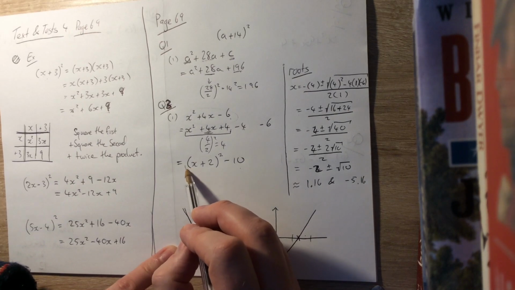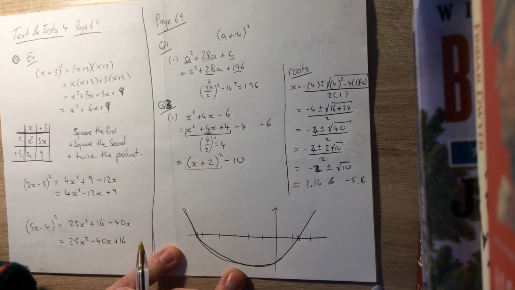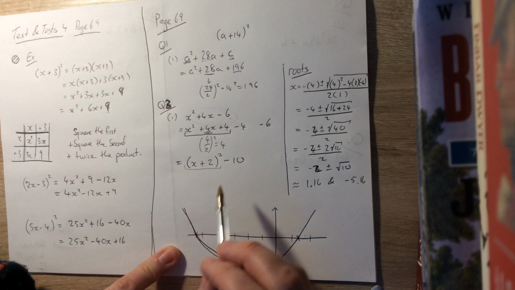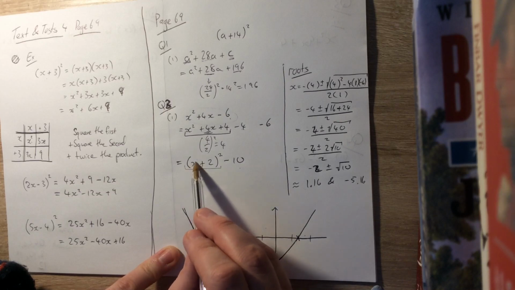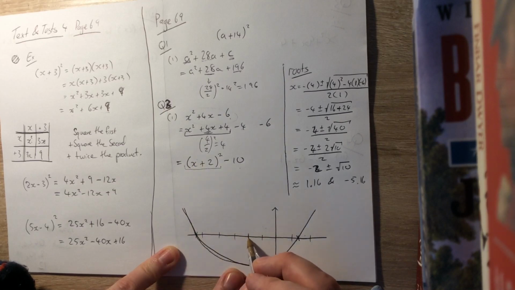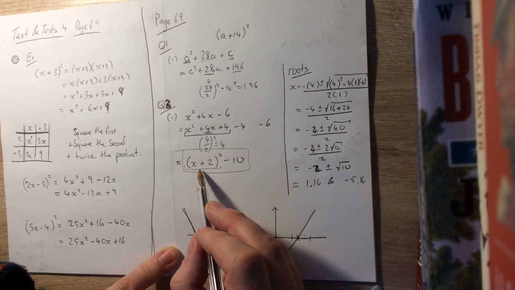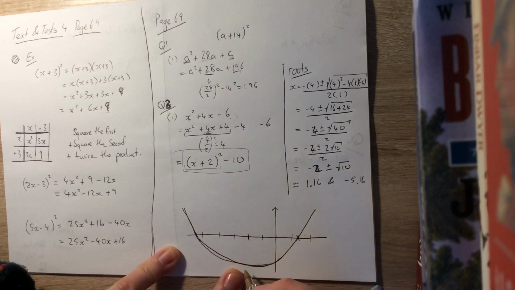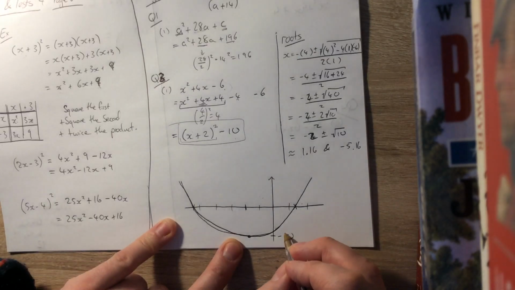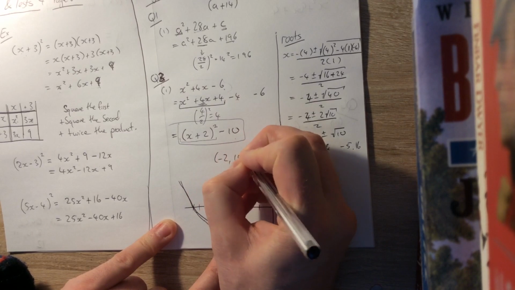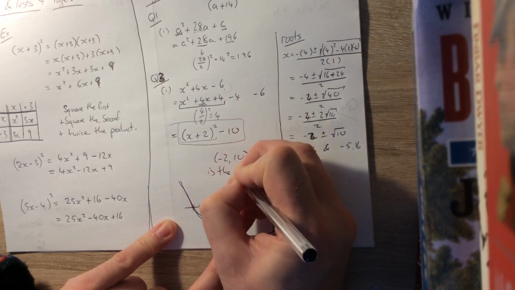The value of this part here has to be positive. It's a square number. The smallest value it can take is 0. Now, when does that happen? Well, that happens when this number here is -2. So at -2, this whole function will have a value of 0. Take away 10 is -10. So this point down here, that's -10, and that's -2. So -2, -10 is the minimum point.